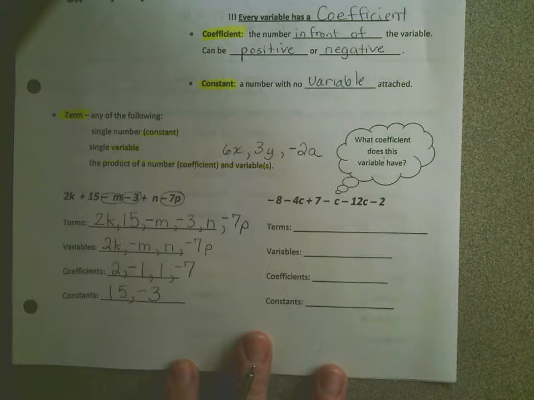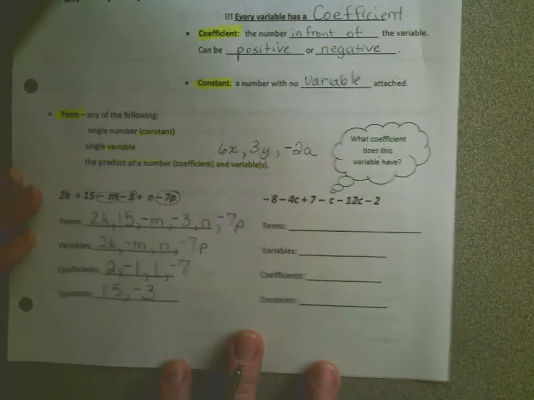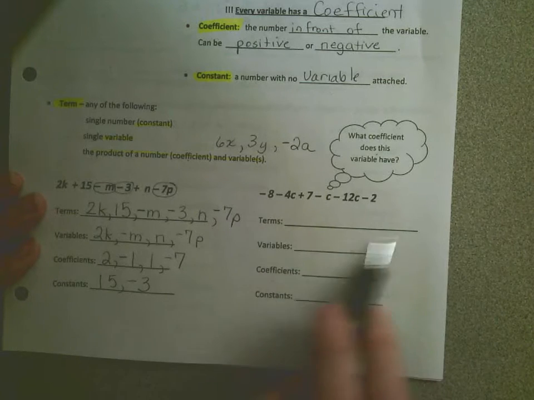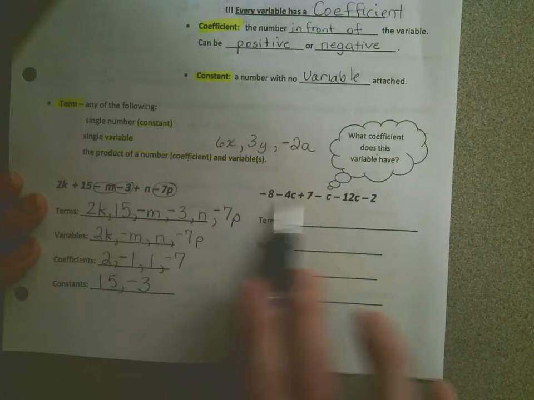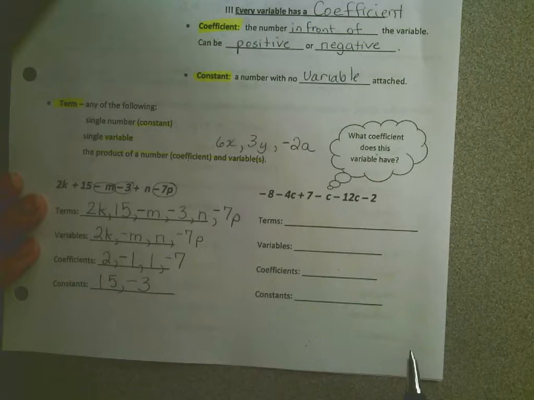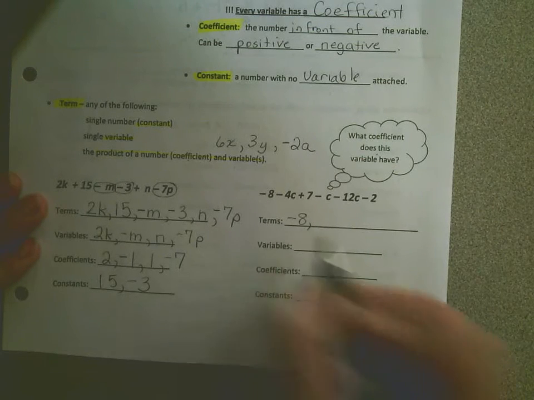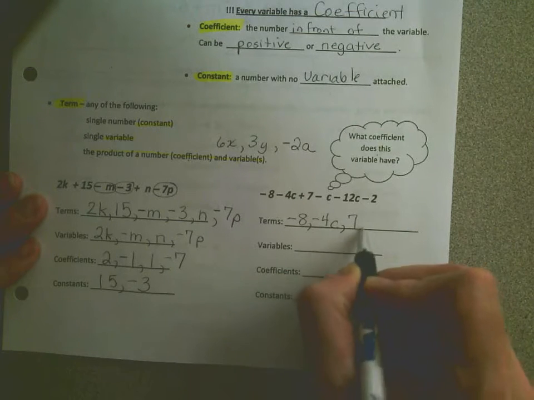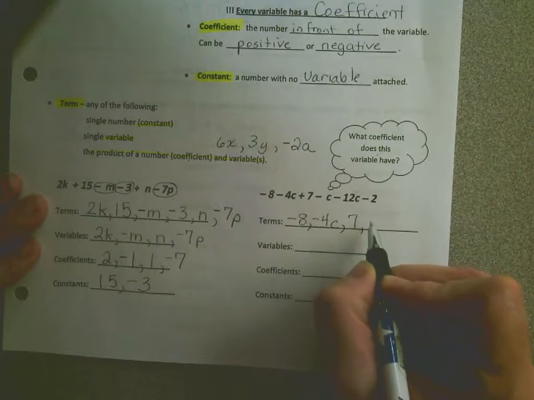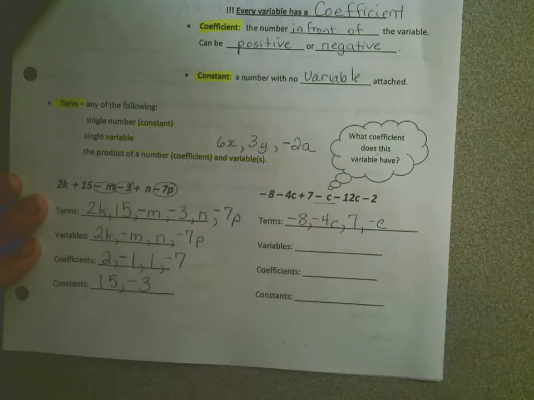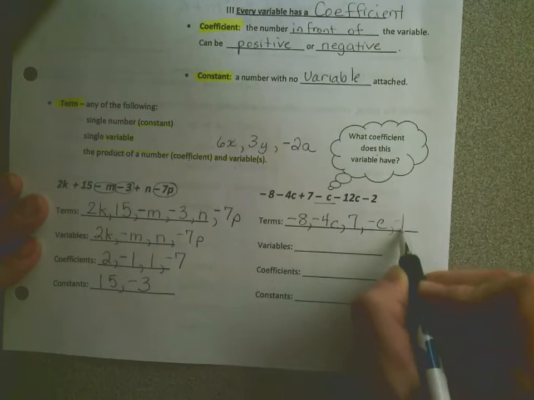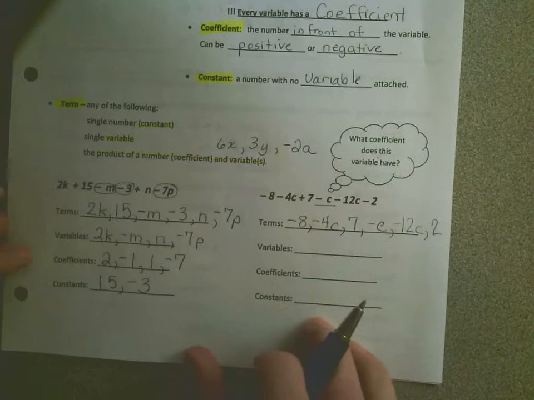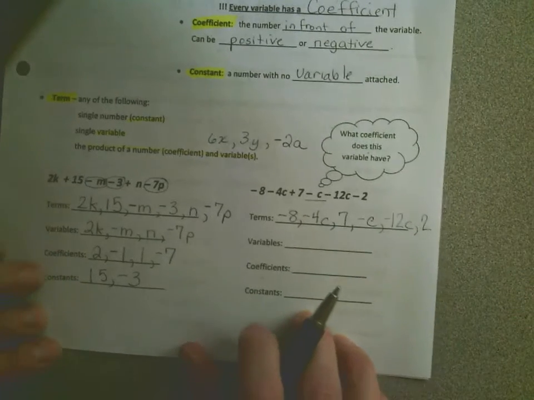Let's do the same thing for the other one. Repeat and repeat. Terms. Give me the list of terms here, Eli. Negative 8. Negative 4c. 7. C. What kind of C? Negative c. Negative 12c. And negative 2. Bravo. What are the variables, Isa?